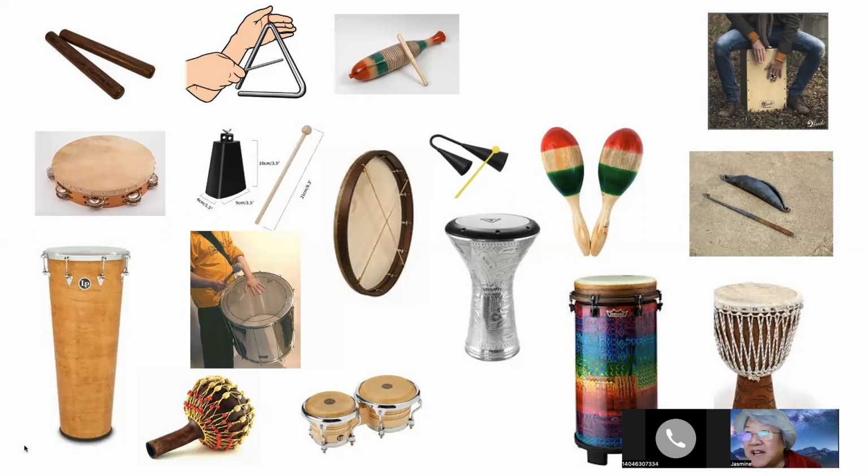Molly, I do not know. Oh, Molly can't see anything, so she doesn't know what we're doing. Okay, that's a cajon that you sit on, and I will send you the link to all this afterwards. I'll put it on YouTube, and so for Molly who can't maybe see some of this, you could watch it afterwards.